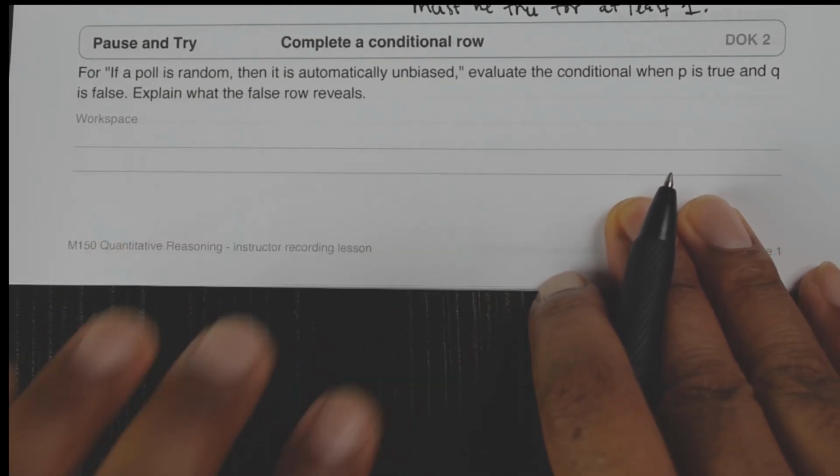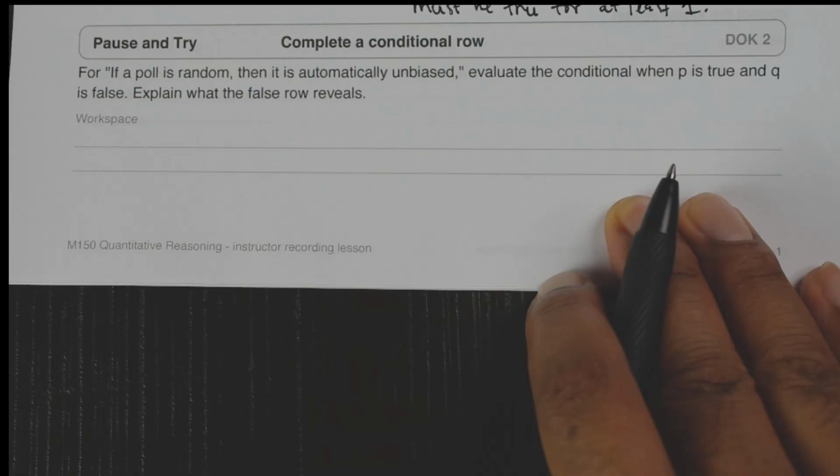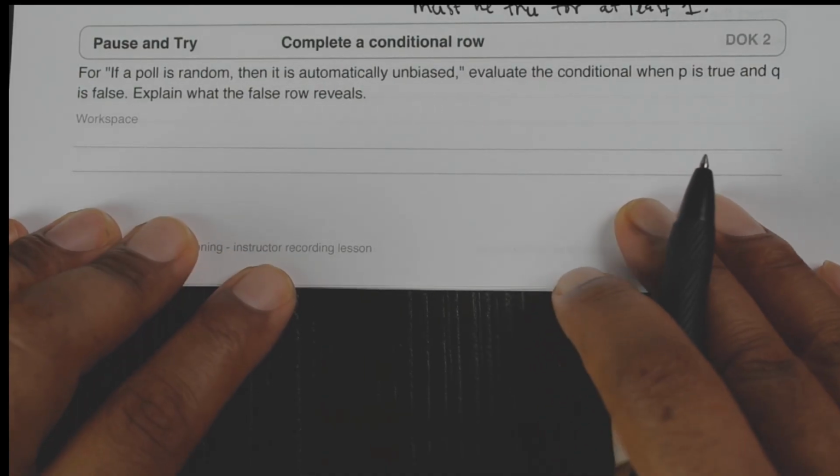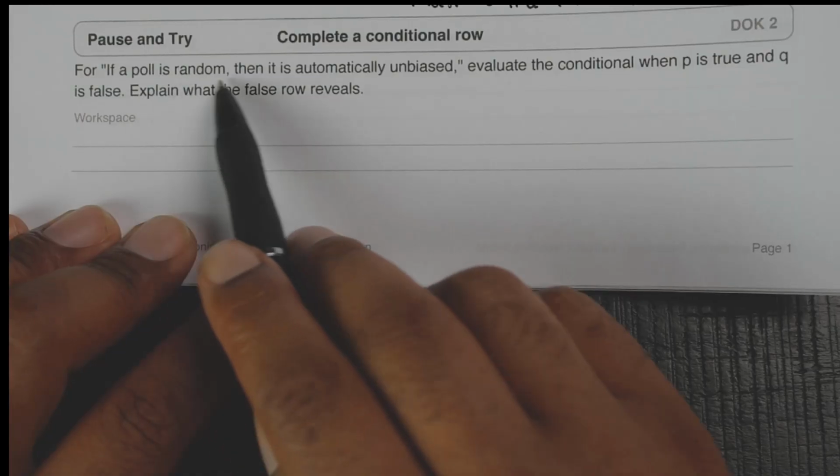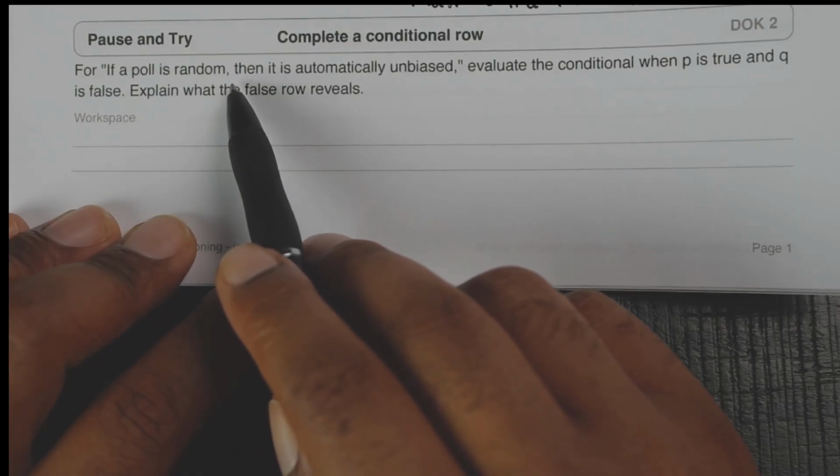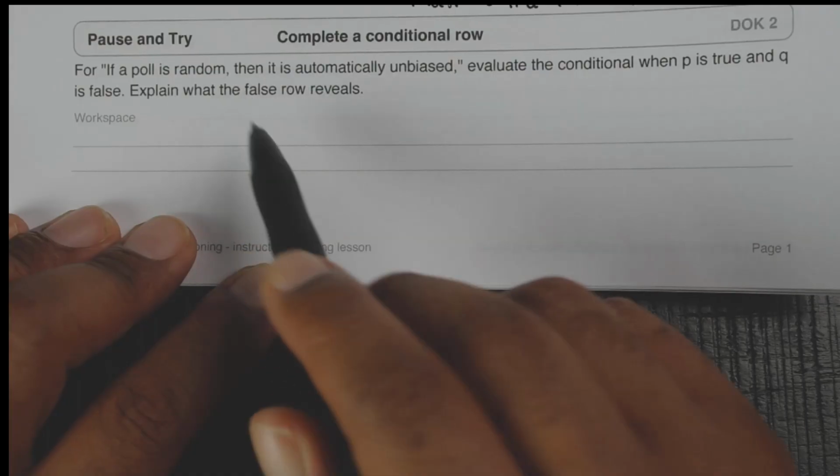All right, try this. If a poll is random, then it is automatically unbiased. Let P be the poll is random and Q be the poll is unbiased.